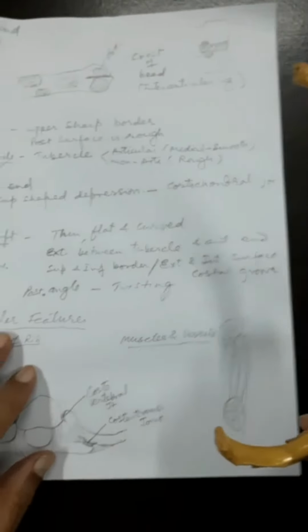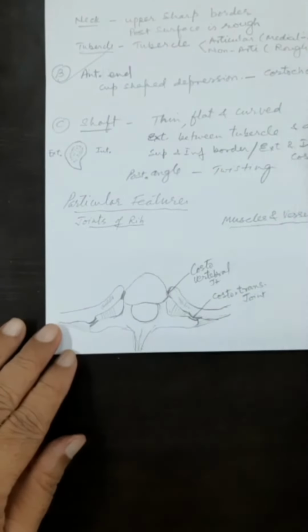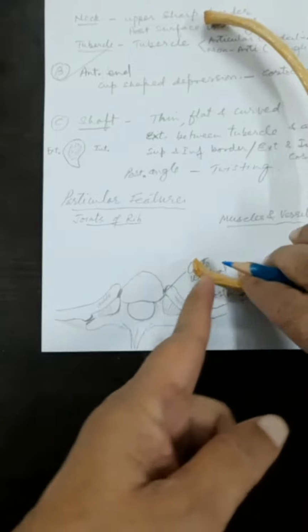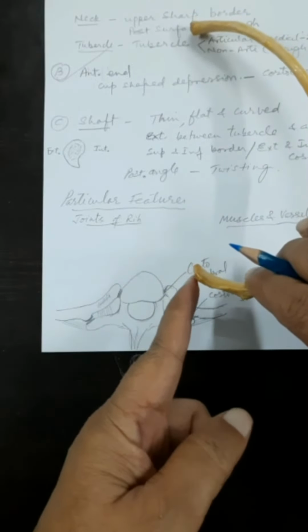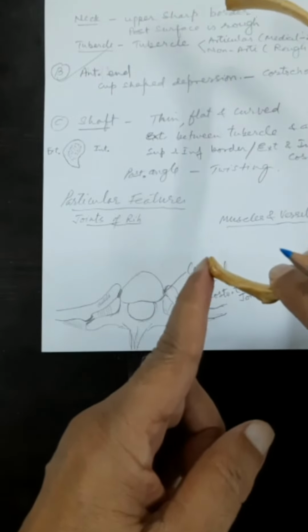Let us come to some of the particular features. In this diagram, I have shown you the articulation of the posterior end. That posterior end will articulate through the two facets to the two adjacent vertebrae.